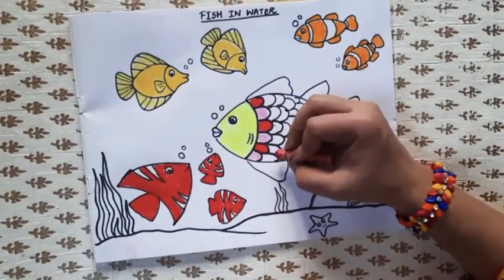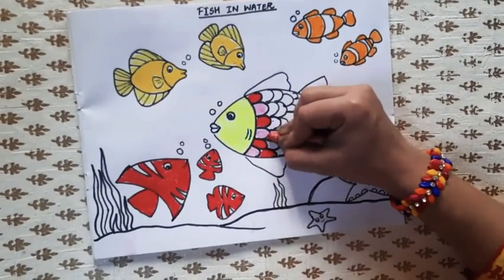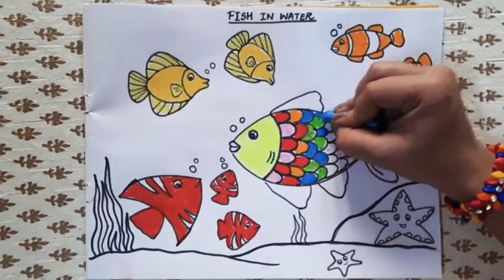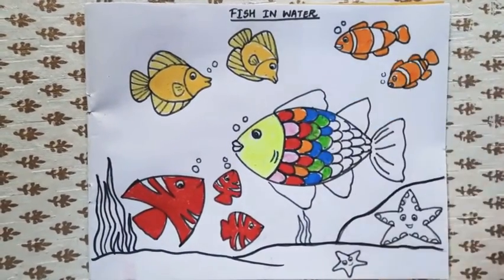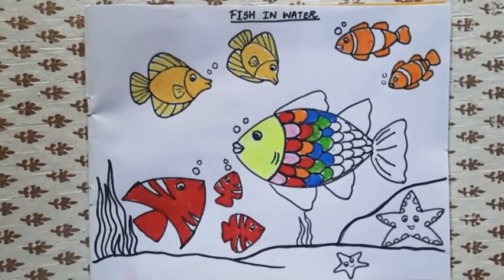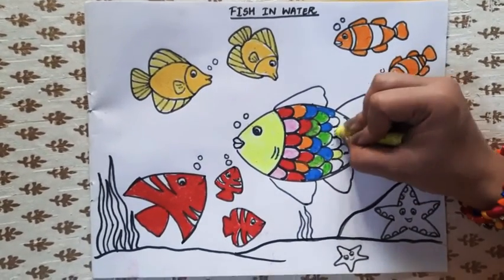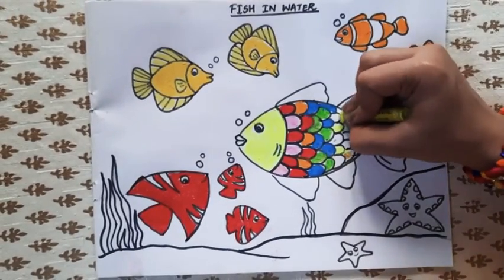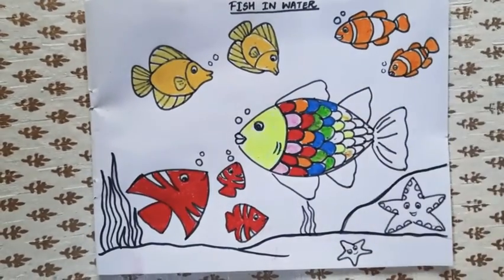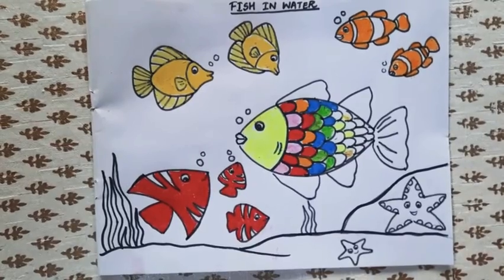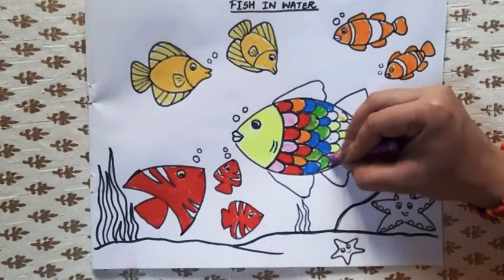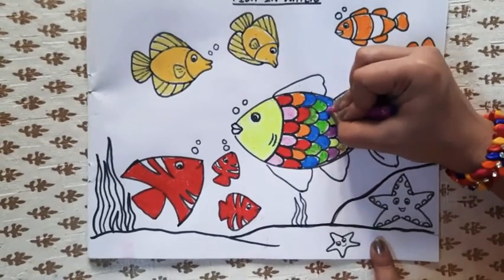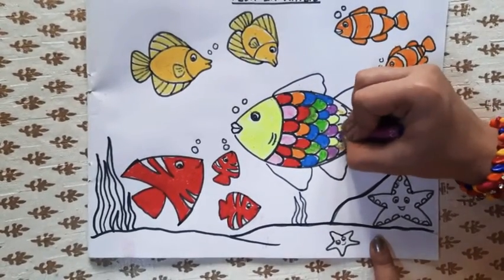Fill colors. So you can see I've used a bit of blue also inside. We are doing it multicolor. All the different colors that I have, I'm using them for her.